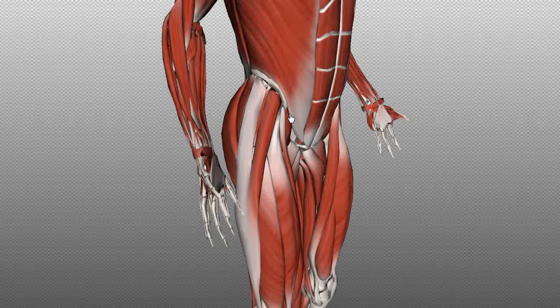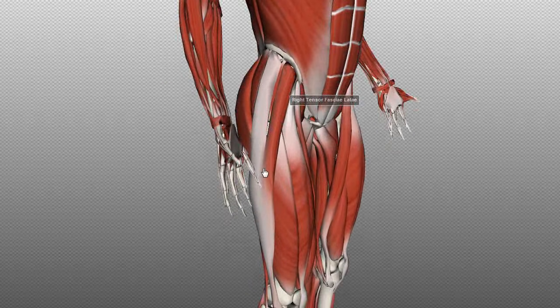The Tensor Fasciae Latae inserts onto this band of fascia which runs down the lateral aspect of the leg. This band is called the iliotibial tract because it runs from the tubercle of the crest of the ilium right down to the tibia. The Tensor Fasciae Latae inserts onto the anterior aspect of this band of fascia.